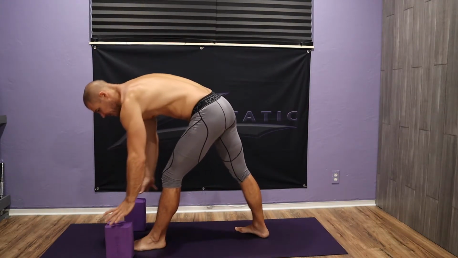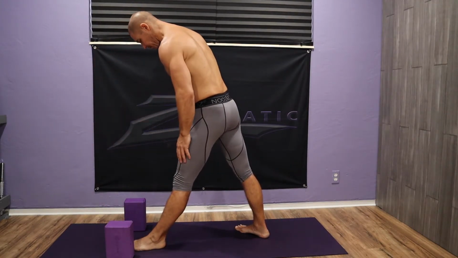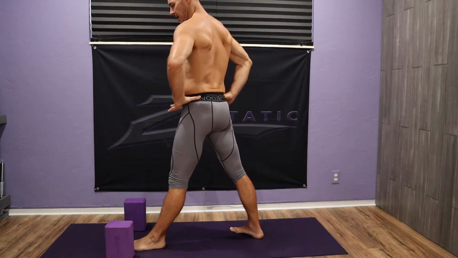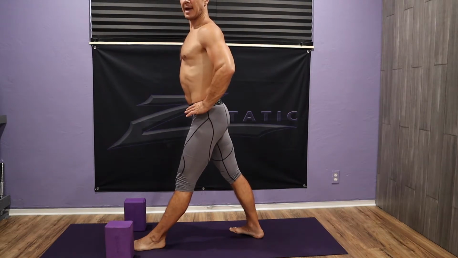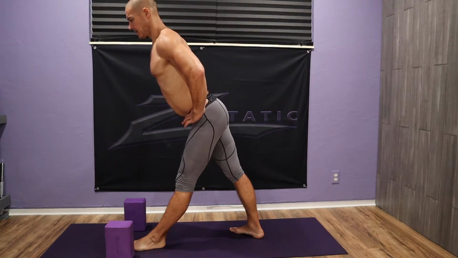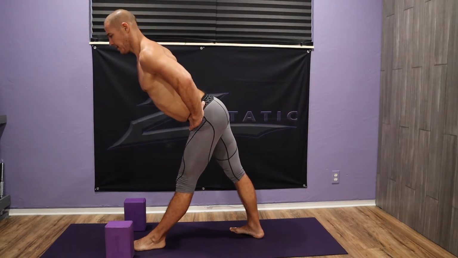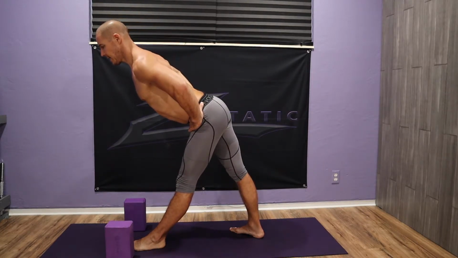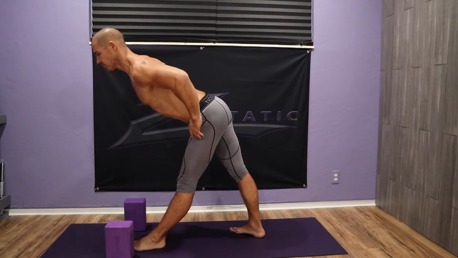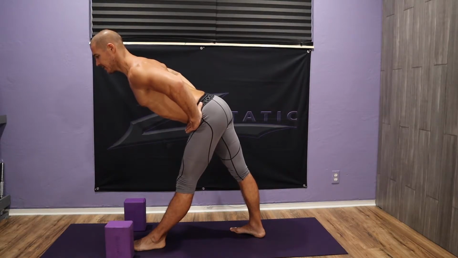So my left foot is forward, it's running nice and parallel with the mat. My back foot's at 45 degrees. I want to make sure that my hips are nice and square with the mat. And I'm going to go ahead and enter this with a flat back until I reach my edge here. So right now, this is a great stretch on the hamstring. So now my left hamstring is really feeling this. This is the limit of my flexibility in this pose with a flat back. So I'm going to stay here for about 4 or 5 breaths.